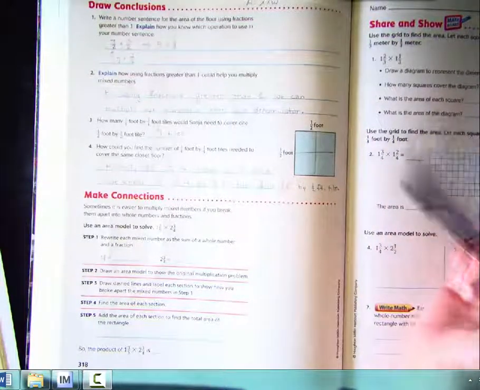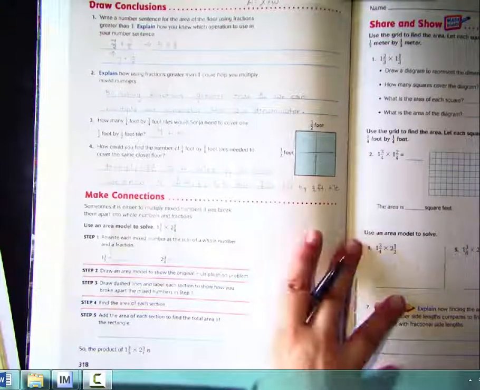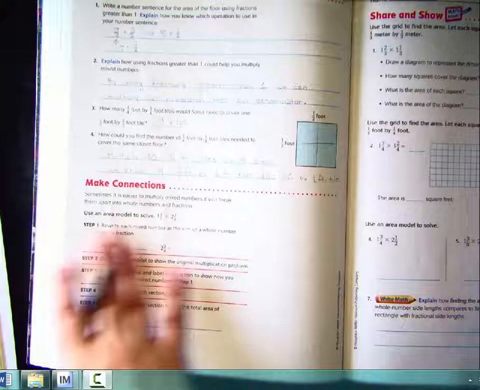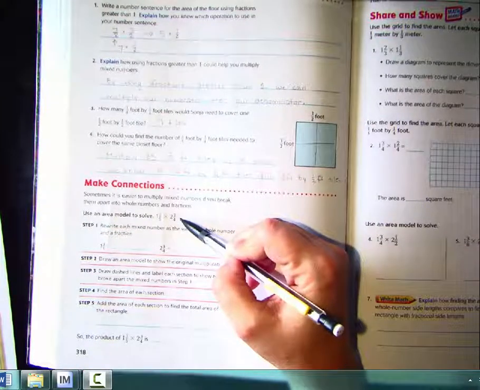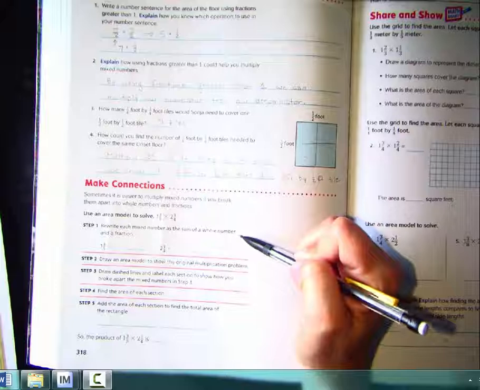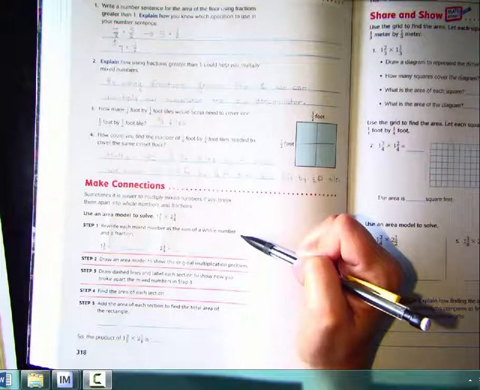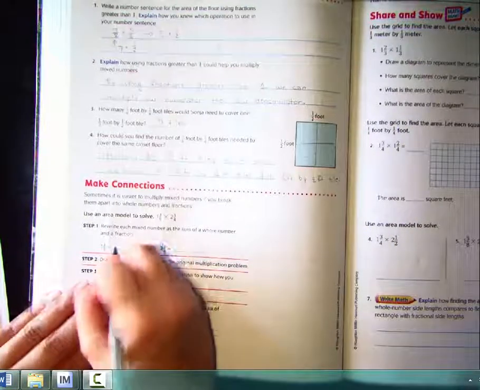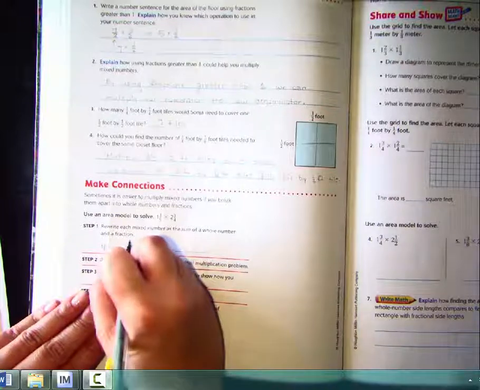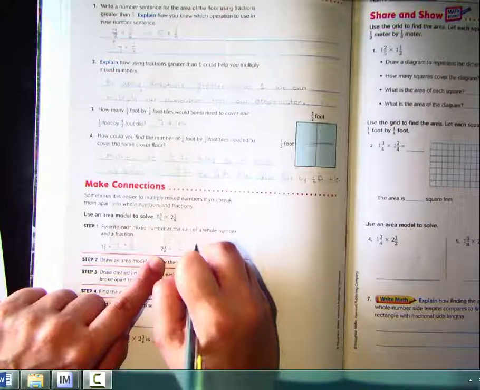Then we have, sometimes it's easier to multiply mixed numbers if you break them apart into whole numbers and fractions. Okay, so we're going to use an area model to solve 1 3/5 times 2 3/4. So the first step to doing this is rewriting each mixed number as the sum of the whole number and the fraction. Okay, so this would be 1 plus 3/5, and this would be 2 plus 3/4.